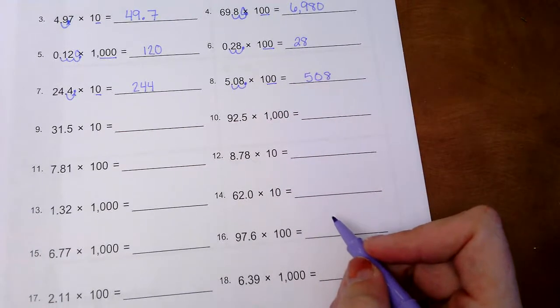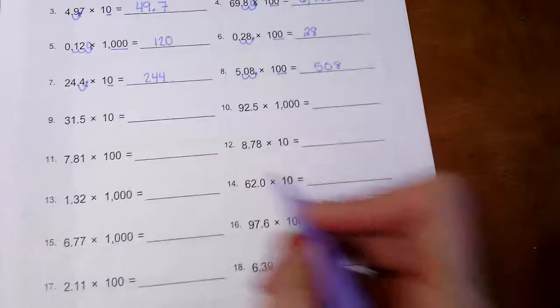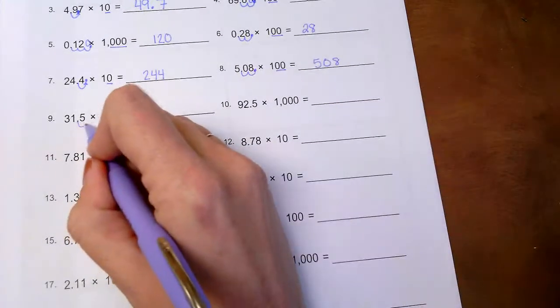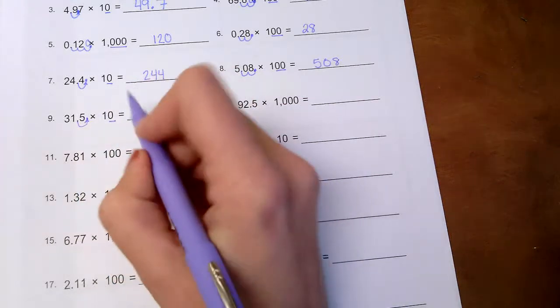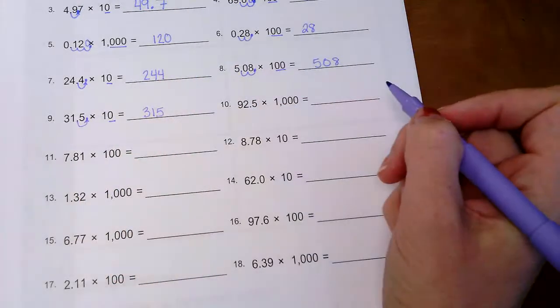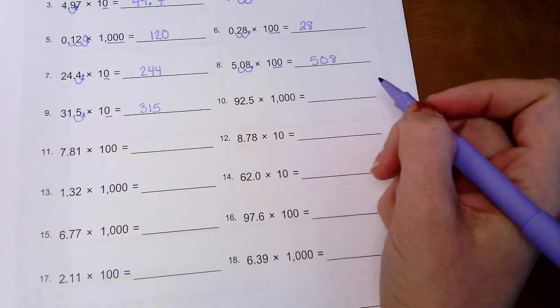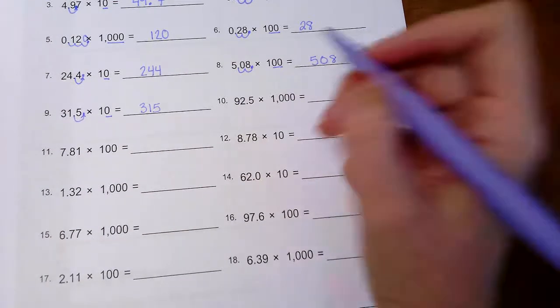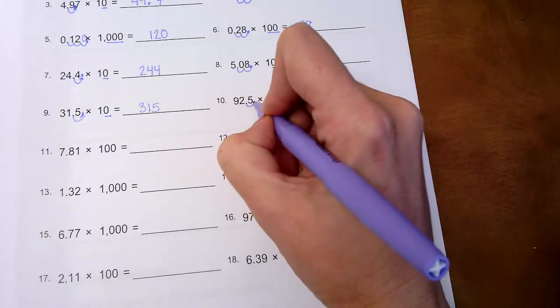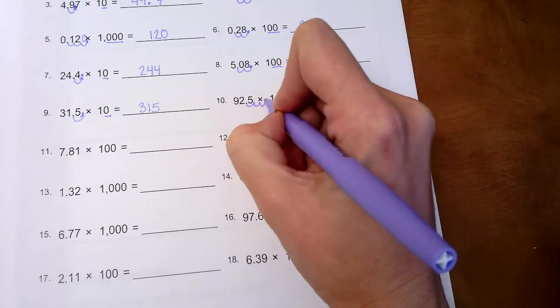Number 9, 31 and 5/10 times 10. I move it 1 place to the right. So then my answer is 315. Number 10, 92 and 5/10 times 1,000. That's 3 places to the right. So I move it 1, 2, 3 places.